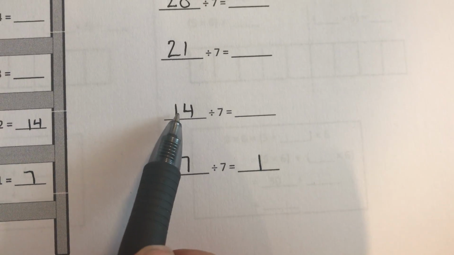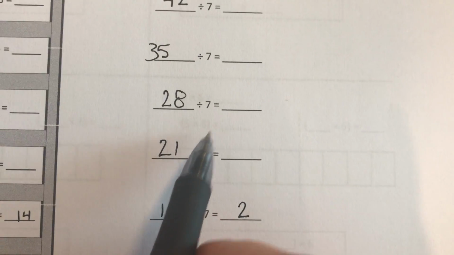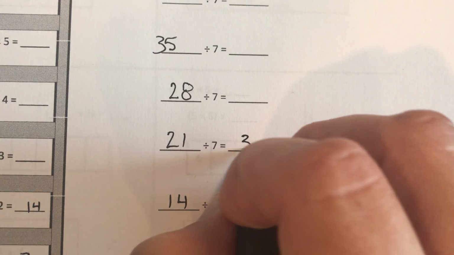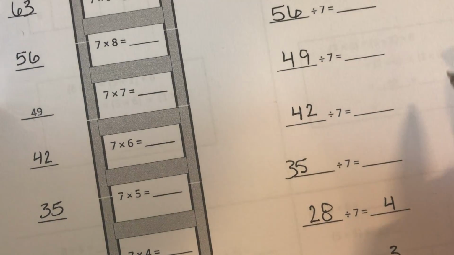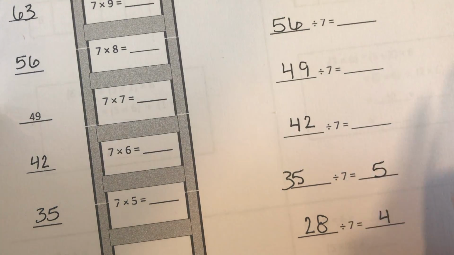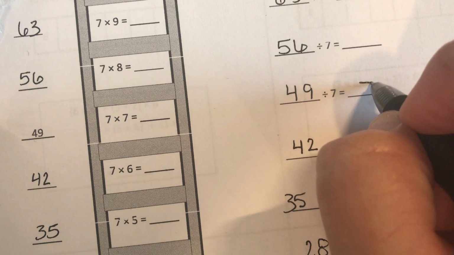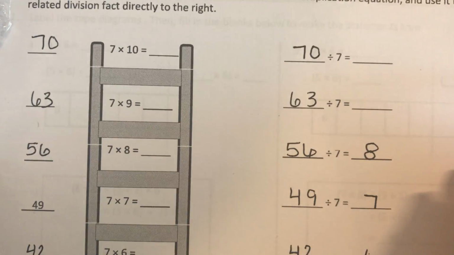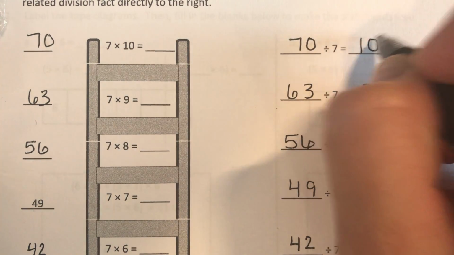1 7 can go in a 7. How many 7s can go in a 14? 7, 14. 2. How many 7s can go in a 21? 7, 14, 21. That was 3. 4. And we'll keep going. 5 7s go in 35. 6 7s can go in a 42. 7 7s in a 49. 8 7s in 56. 9, and then 10 7s.